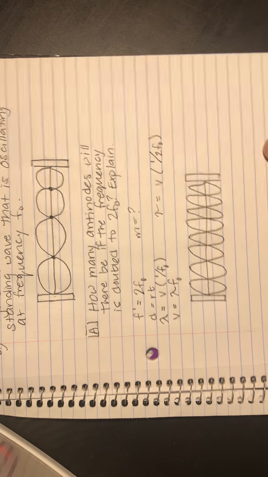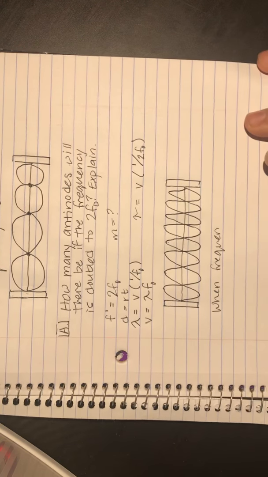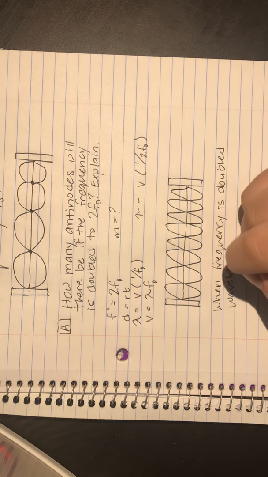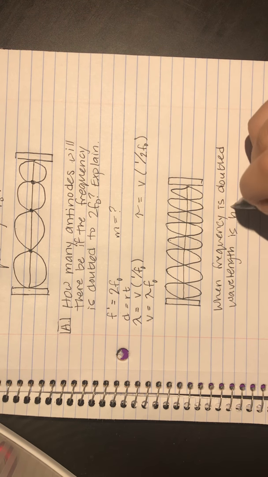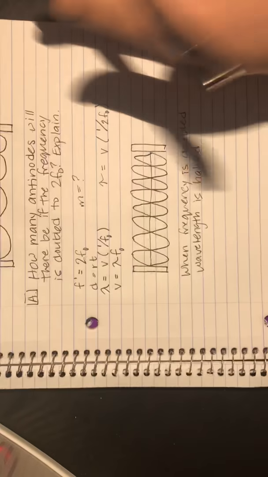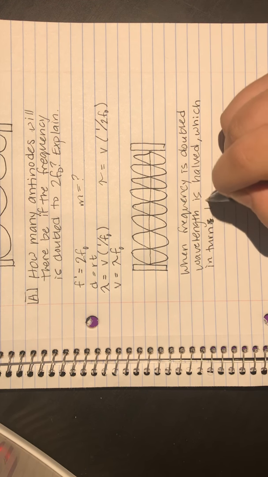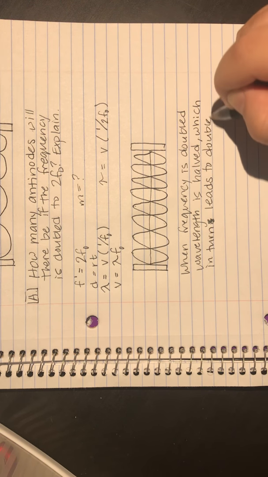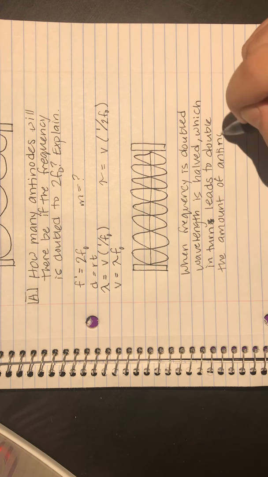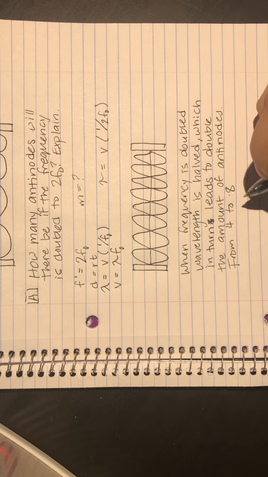So the answer is, when frequency is doubled, wavelength is halved, which in turn leads to double the amount of antinodes, from 4 to 8. And that's the answer.